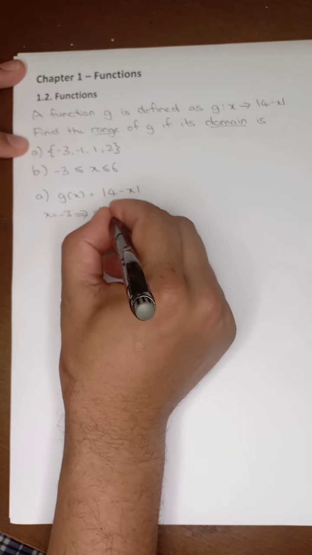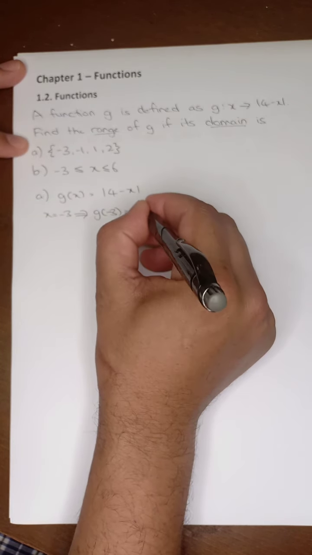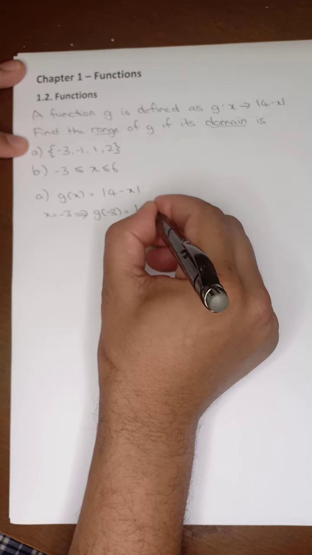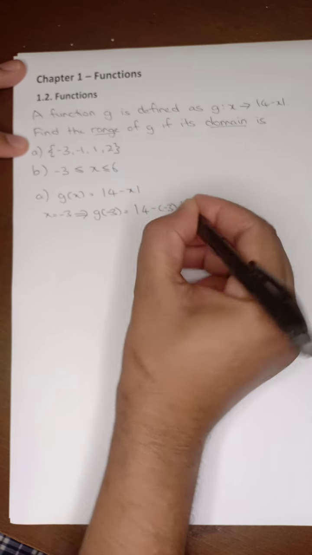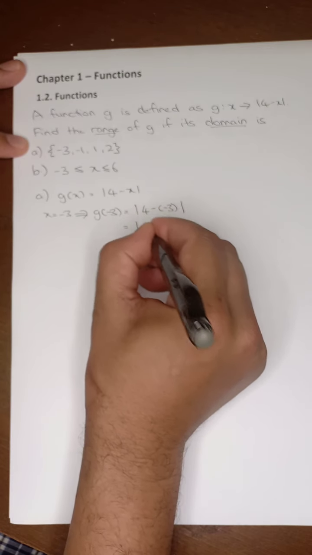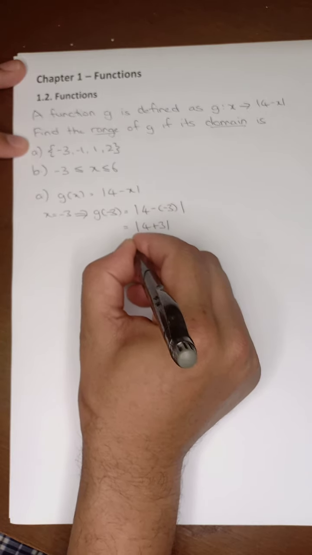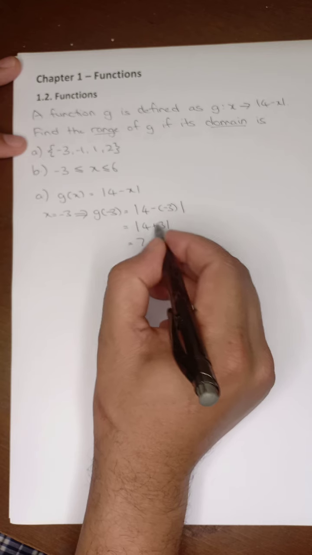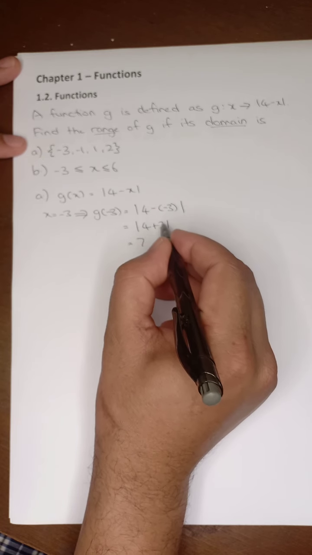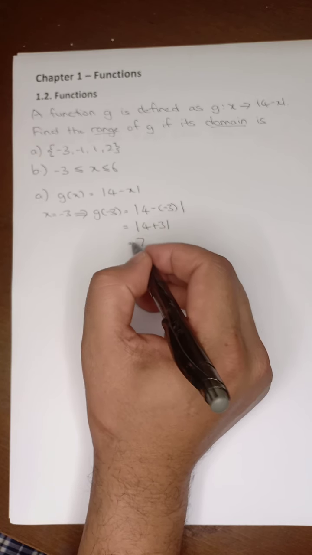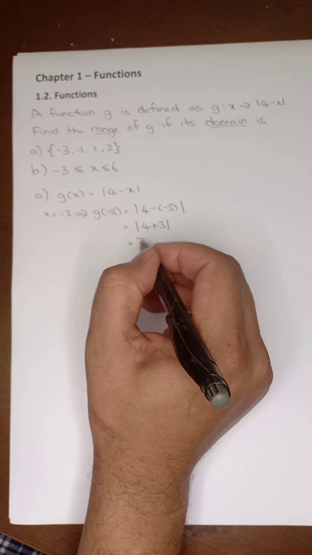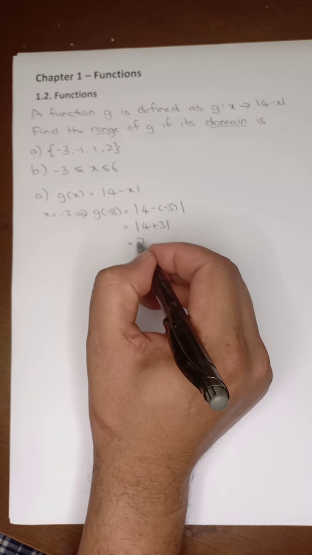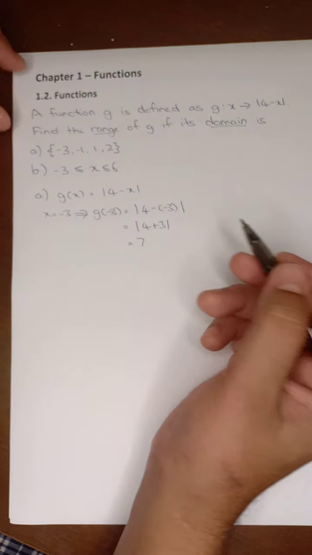So g(-3) equals modulus of 4 minus -3. You get 4 plus 3, it's 7. Any negative number that comes out of a modulus becomes positive. A positive number coming out of a modulus is still positive.